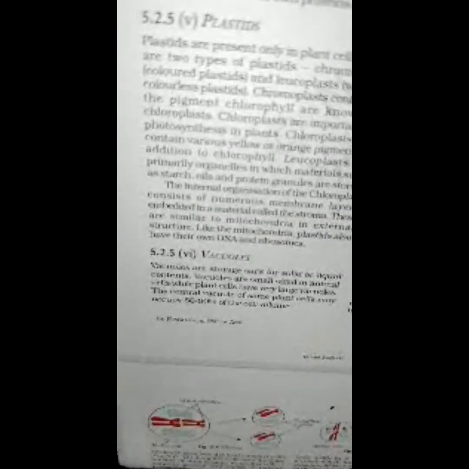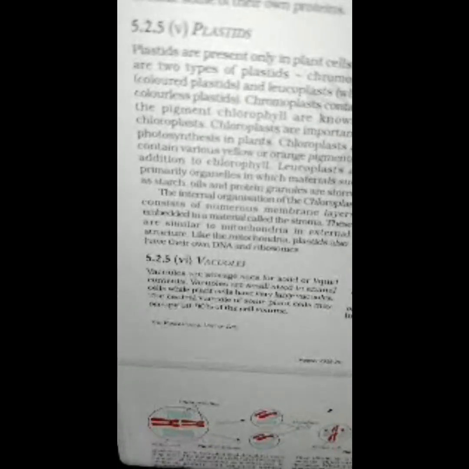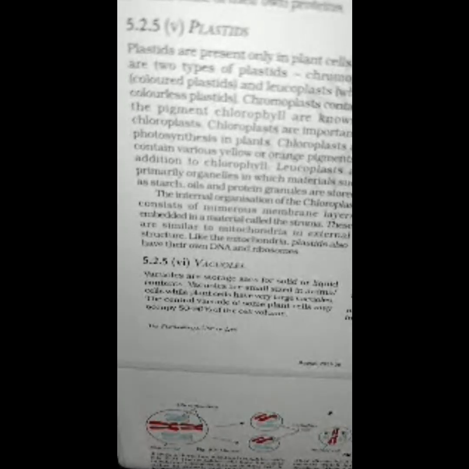Vacuoles are storage sacs for solid or liquid contents. Vacuoles are small sized in animal cells, while plant cells have very large vacuoles. The central vacuole of some plant cells may occupy 50 to 90% of the cell volume.